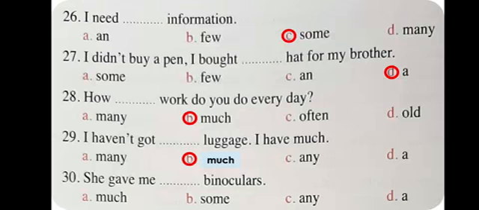هنا المفروض تكون I haven't got much luggage. I have some. much الأخرانية دي غلط من إيه؟ غلط مطبعي أو خطأ مطبعي. Mistyping. 30. She gave me binoculars. Binoculars اللي هو المنظار يبقى some binoculars.